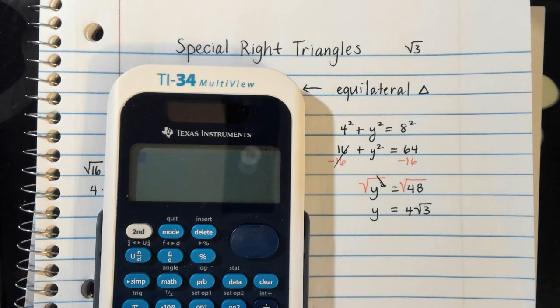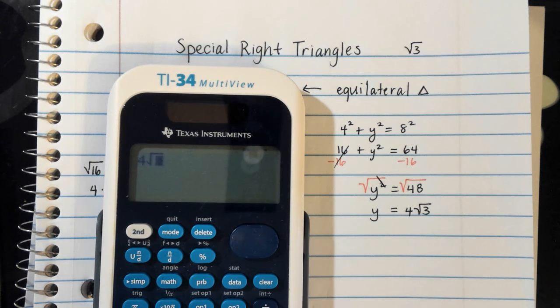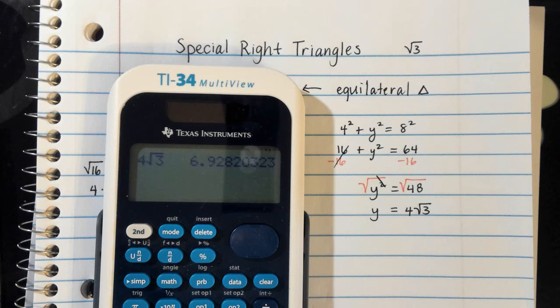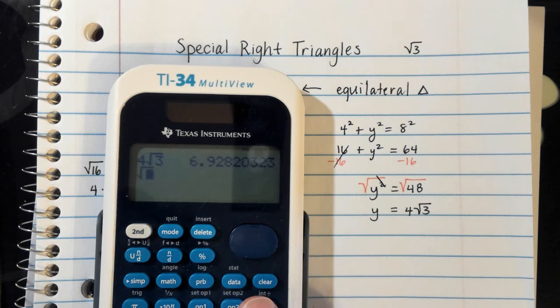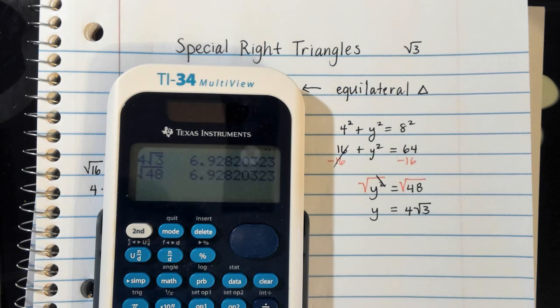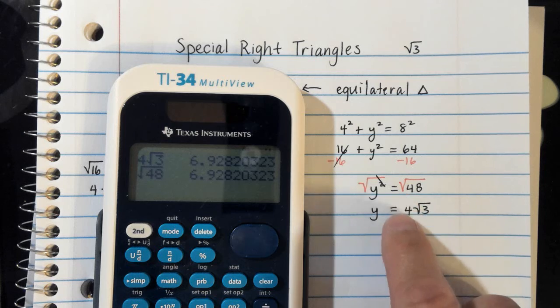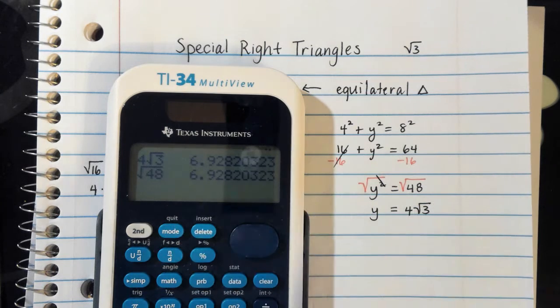So 4 times the square root of 3, I'm going to go 7.2. Dang it, 6.9. So I was close. By the way, square root of 48 is exactly the same. Why? If we're saying that they're equal, then they better be equal.